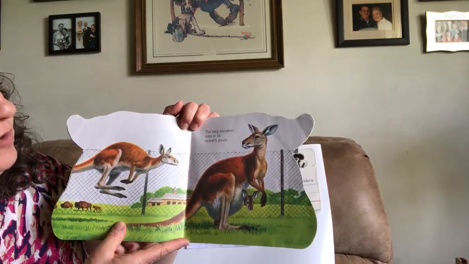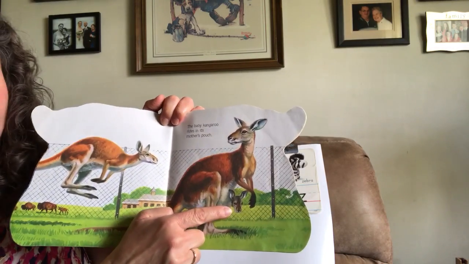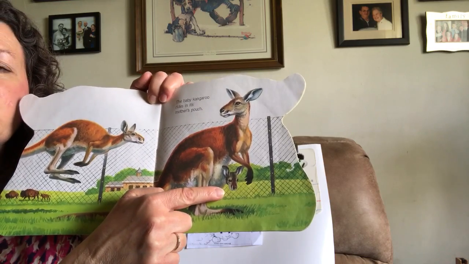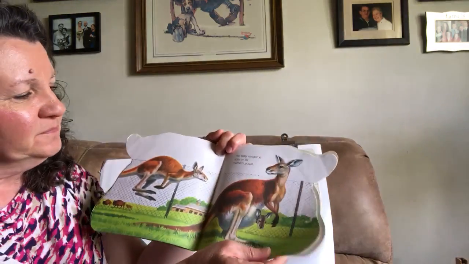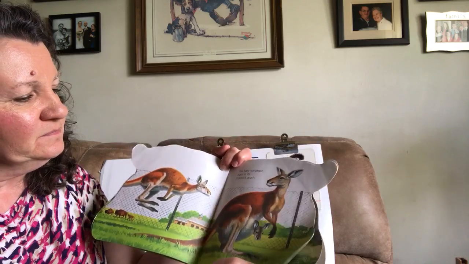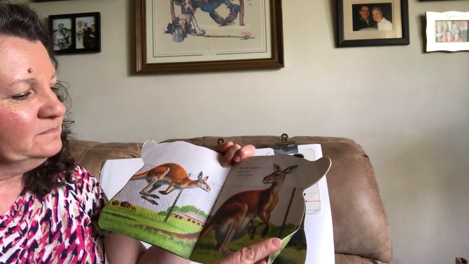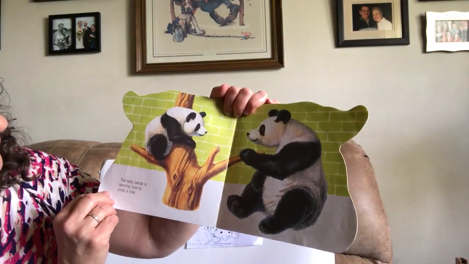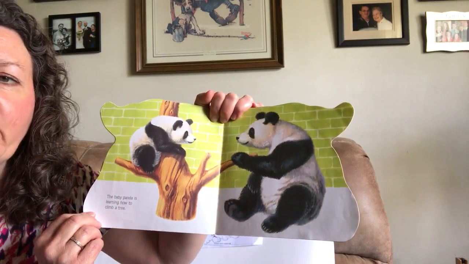The baby kangaroo rides in its mother's pouch, okay? And a baby kangaroo is called a joey. The baby panda is learning how to climb a tree.